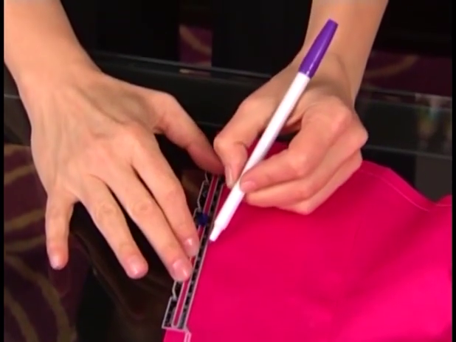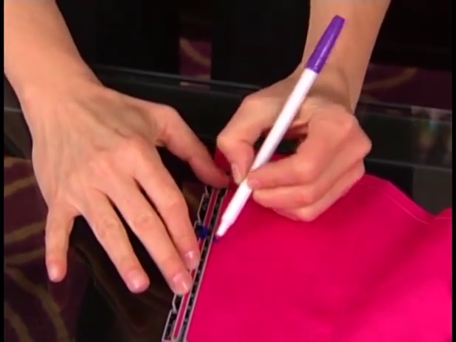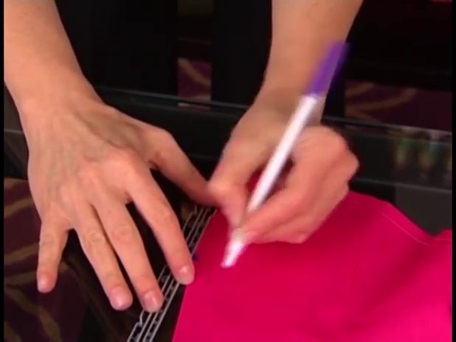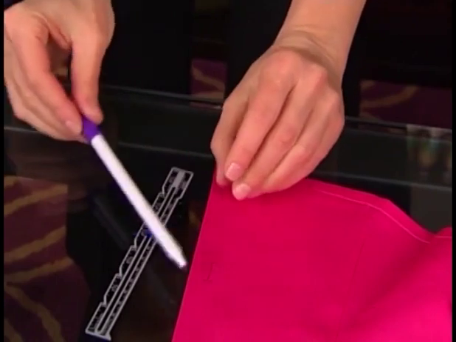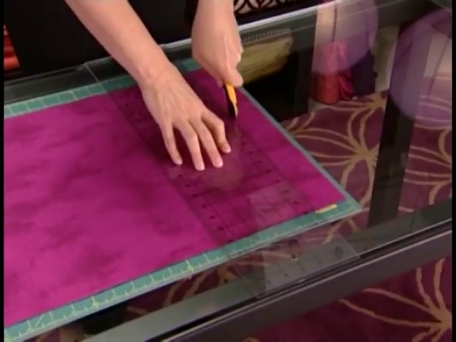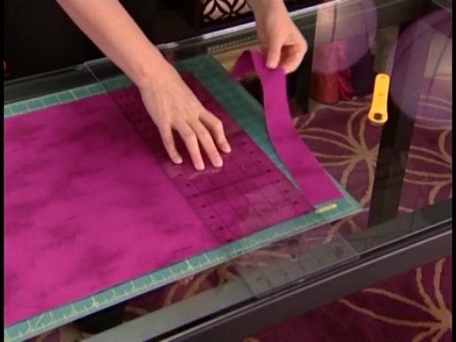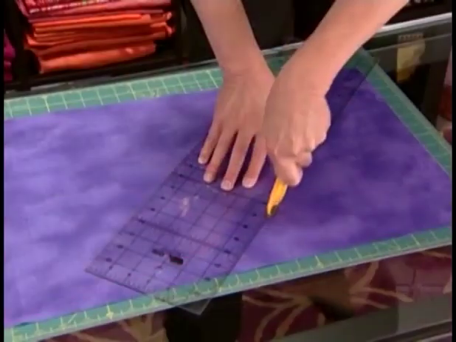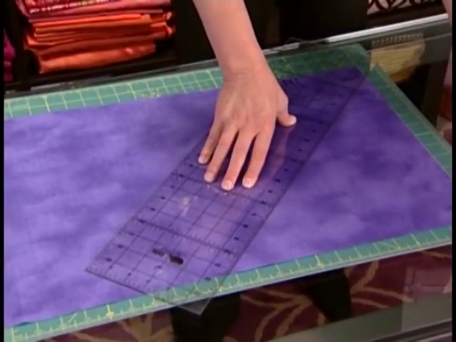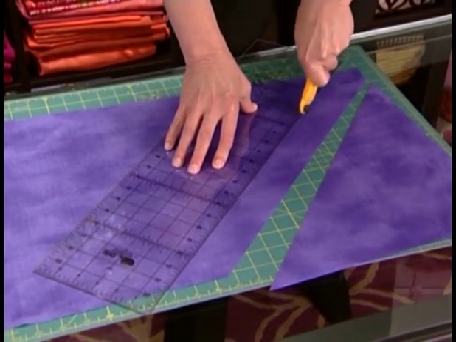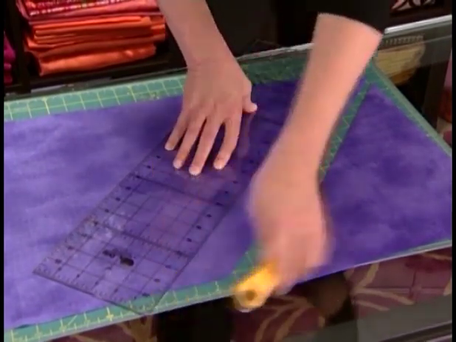A fabric marking pen or chalk pencil is really helpful for things like marking buttonholes and pocket or applique placement. A rotary cutter, mat, and ruler are must-haves, especially for quilting. But these can also be used for things like cutting accurate bias strips for covered piping, used in some garments or home deck projects.